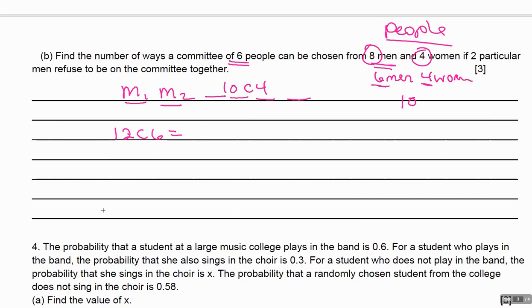That gives you 924. Now, what does 10 choose 4 equal? Because this is the total number of committees I could make out of 12 people, making committees of 6. 10 choose 4 gives you 210. 210 is the number of committees that have the 2 men on them that hate each other. Okay, so if I take away 210, what's left over?